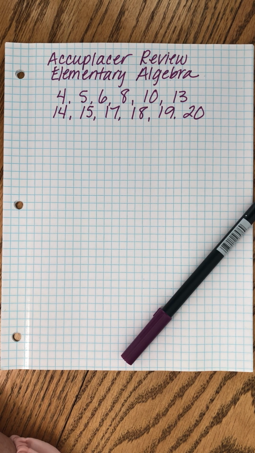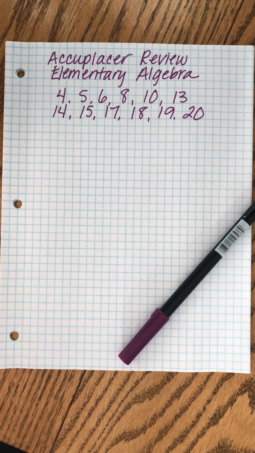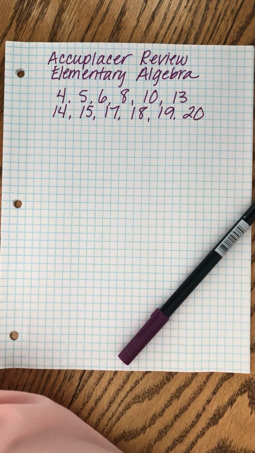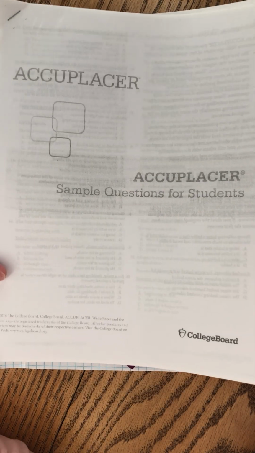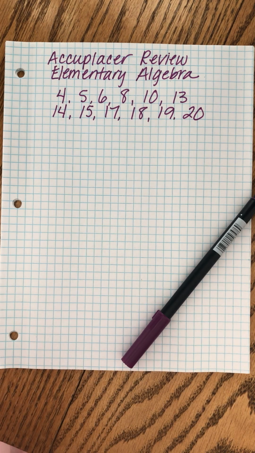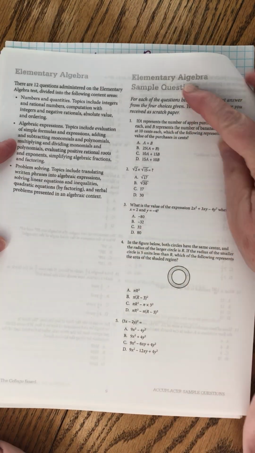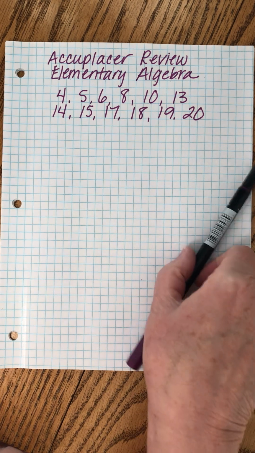Hi, Kai. You sent me these 8 problems from the elementary algebra portion of the Accuplacer review packet. So this packet, right, it's really faded. But if you look in the fine print, you can see it's 2016. So I'm doing the problems you sent me from this middle section that's called elementary algebra. So I'll be referring to the sample questions, and then the answers are at the back of the packet. You already have those, but we'll be referring to those as well.